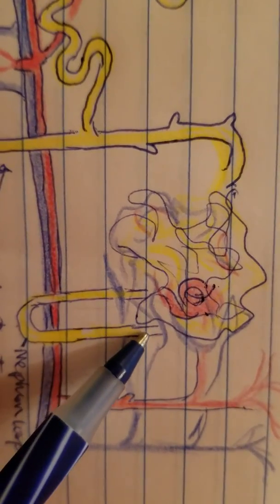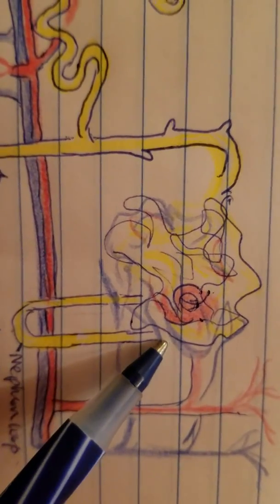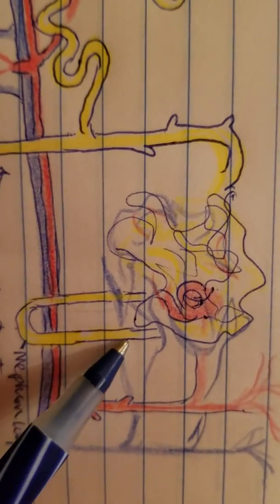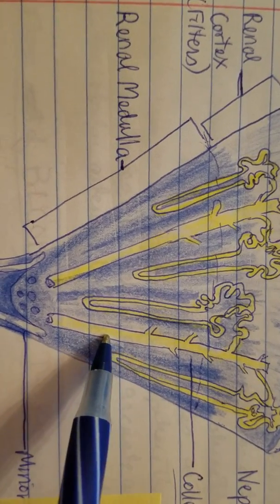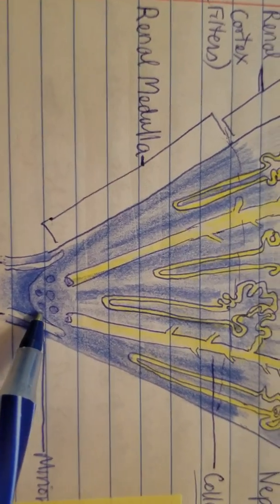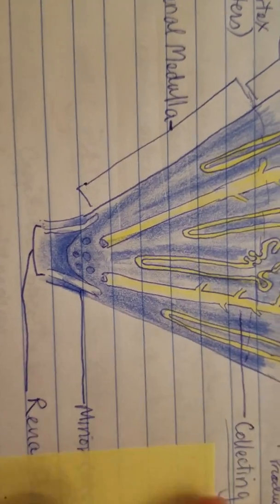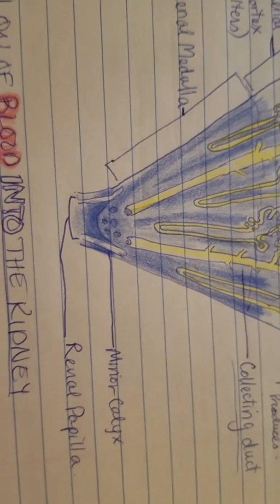Okay, and then it's going to come up the DCT, the distal convoluted tubule, and that one is about secretions, and it's going to help the body maintain balance. And then it's going to go into the collecting duct. I'm going to come back over here because I have a good picture of the collecting duct. And it's going to move down the collecting duct, and that's into the renal papilla.